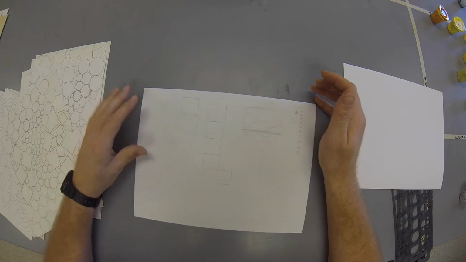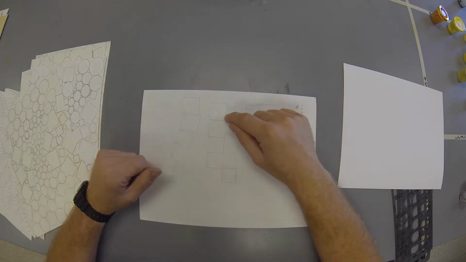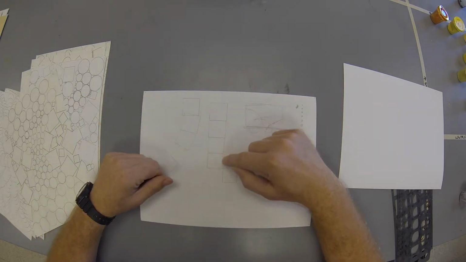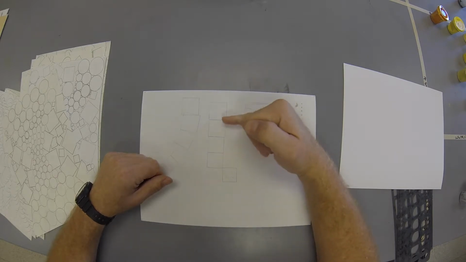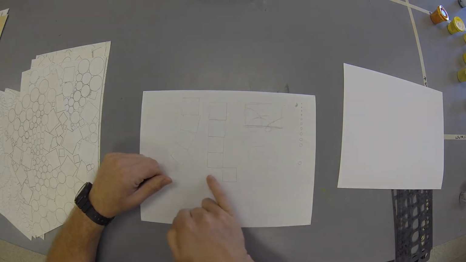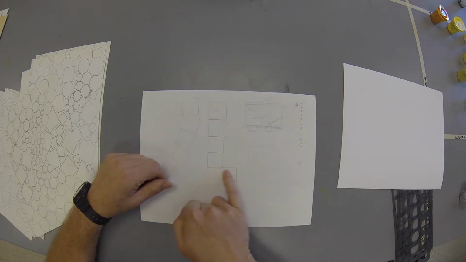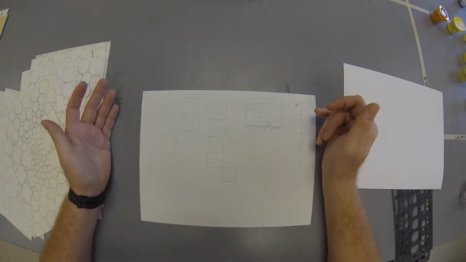Now, one of the things that we want to avoid is having our shapes stack up right next to each other like these do, whether they be right next to each other side by side, or have it line up like this to where it makes one continuous line. It doesn't really help us show movement at all.